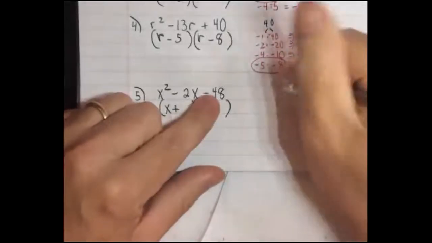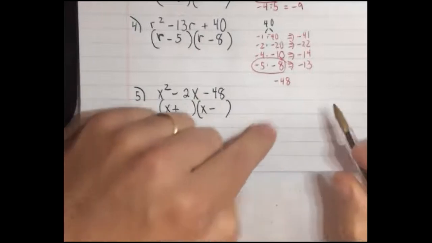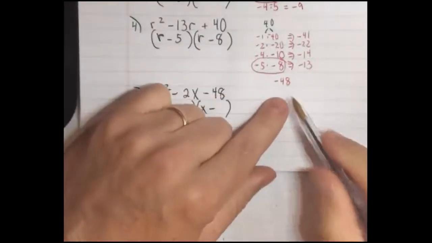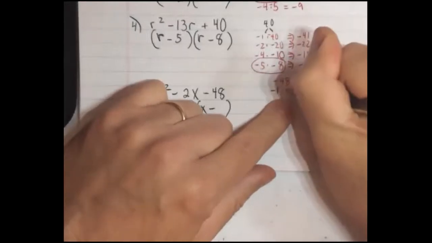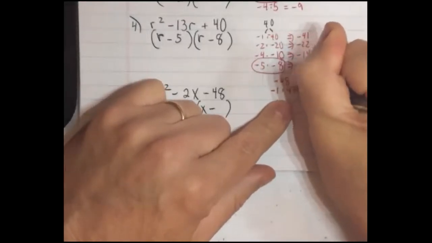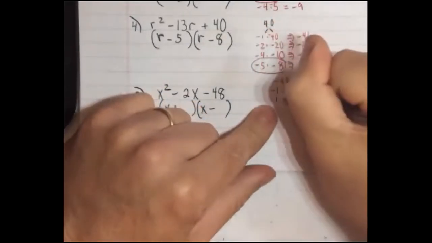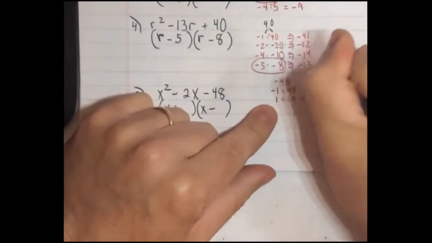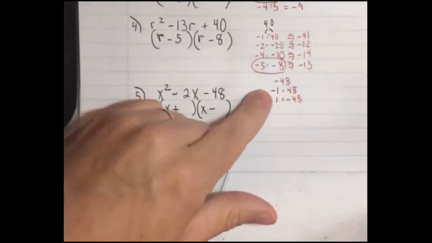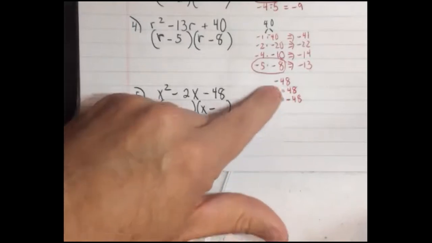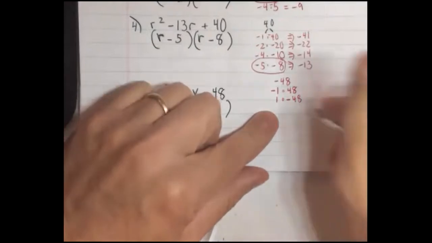So let's think of -48. And there's going to be quite a few different combinations on these, okay? To get -48, I can multiply -1 times a positive 48, or I can do +1 times a -48. And that's what I'm saying. Each different way you find it, the negative can be on either number. So there's 2 of each kind of combination.